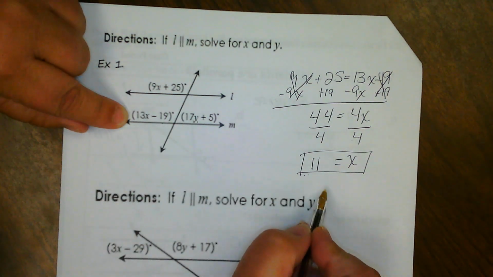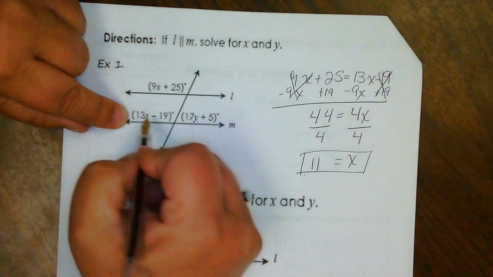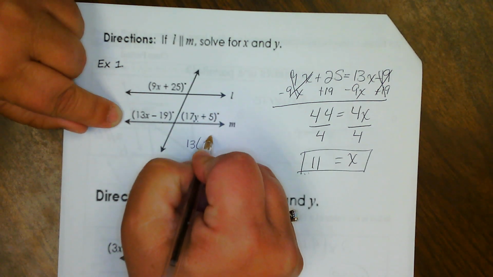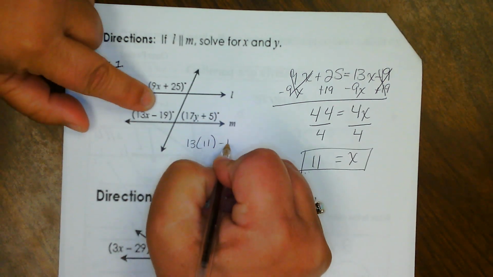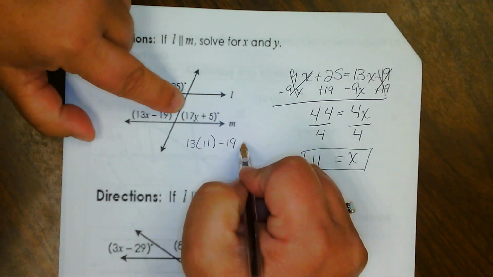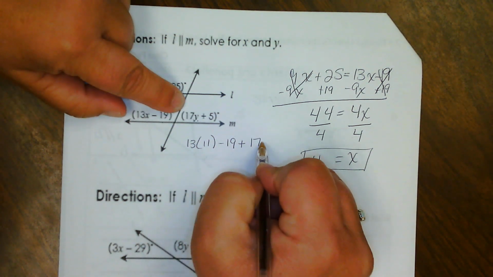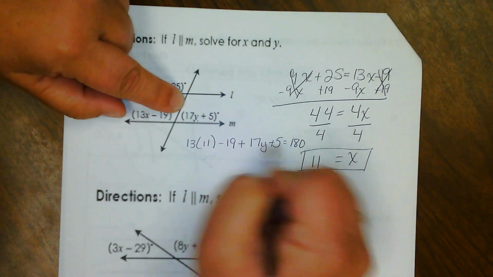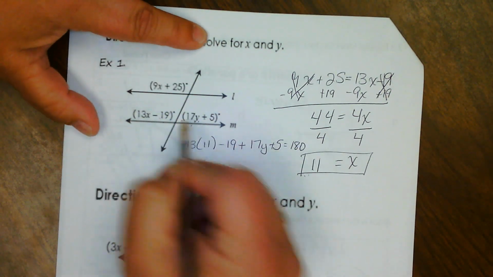So I can plug this x value, 11, into that and get 13 times 11 minus 19 plus 17y plus 5 equals 180, because that's a linear pair added together.